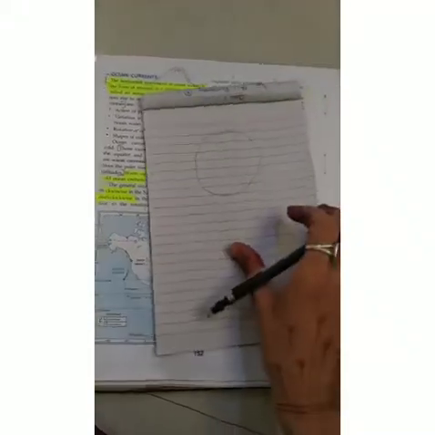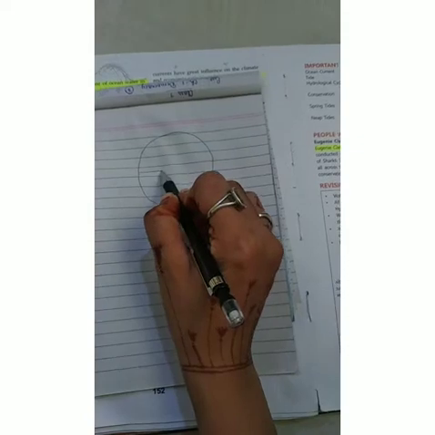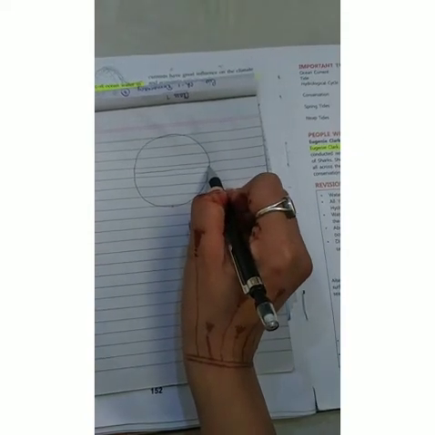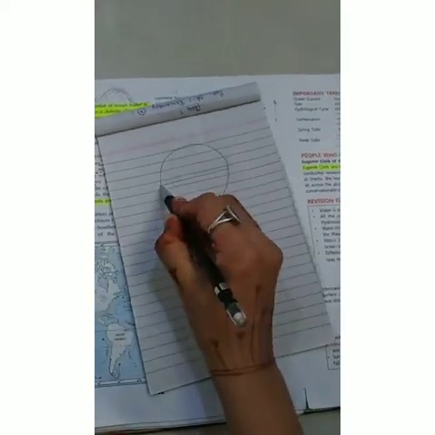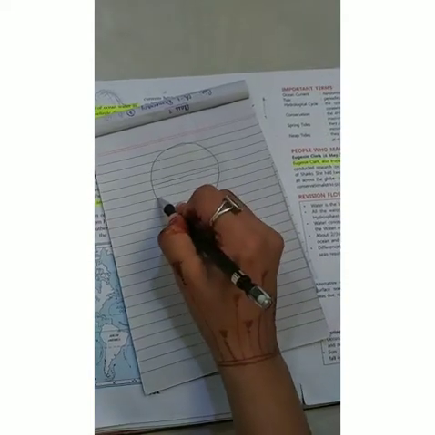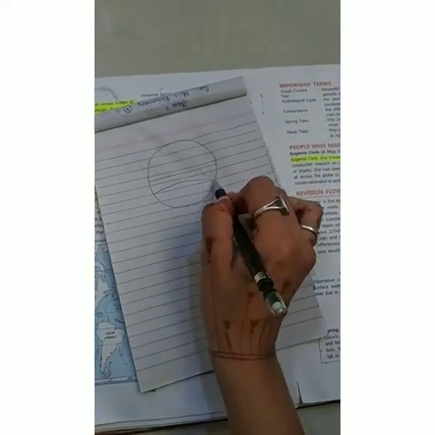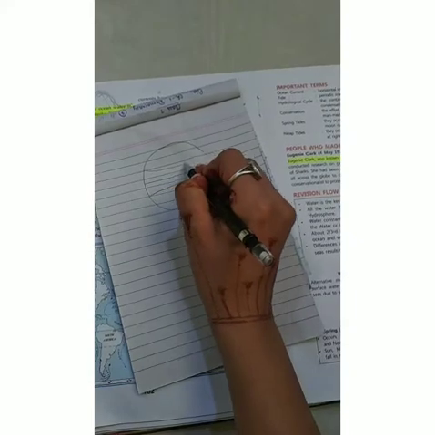Now you can see here. See, this is the earth. This is the equatorial line. The areas near the equator are known as tropical areas.